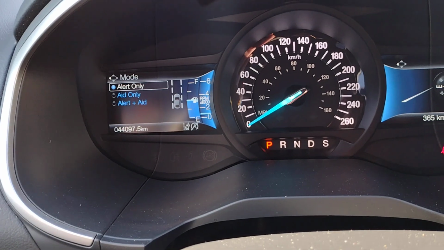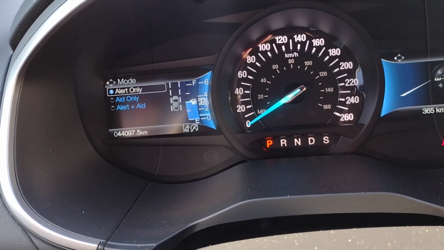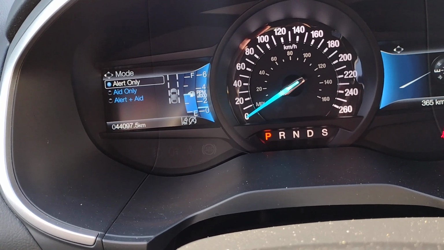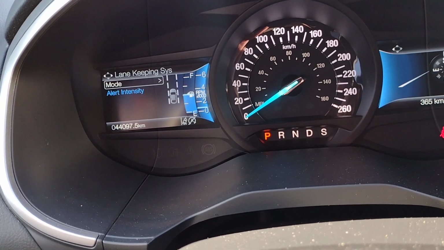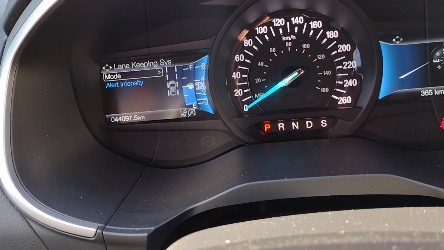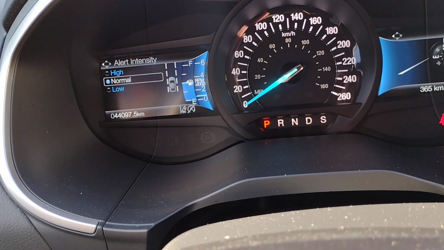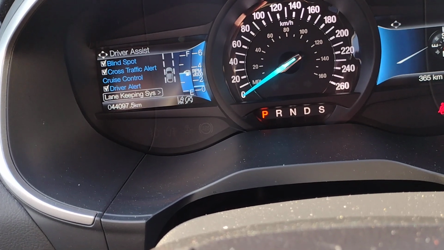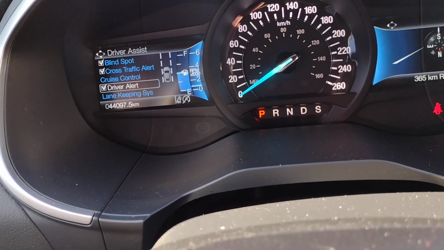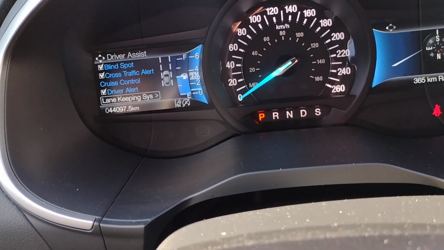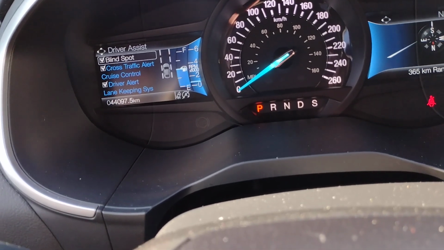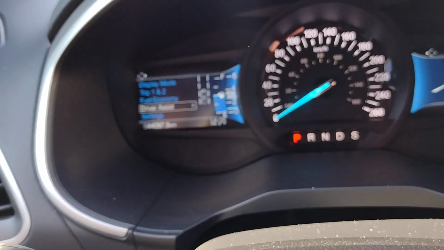And you can go to aid only, where it'll help steer you back into your lane, and aid and alert, it would notify you and also help correct where you're going. The intensity you can change for high, normal, and low, I should say. And that was lane keeping, rear park aid, blind spot. So then we go back out.